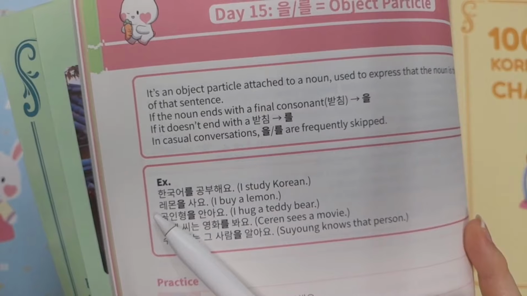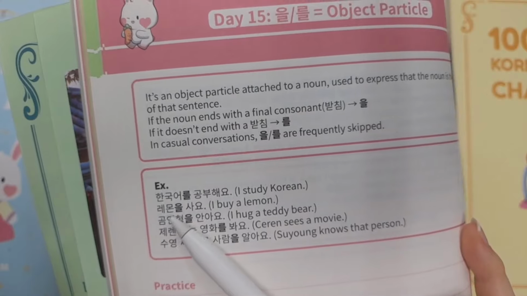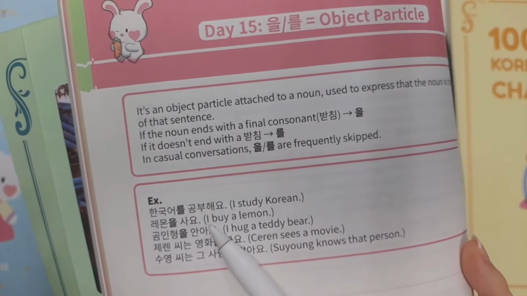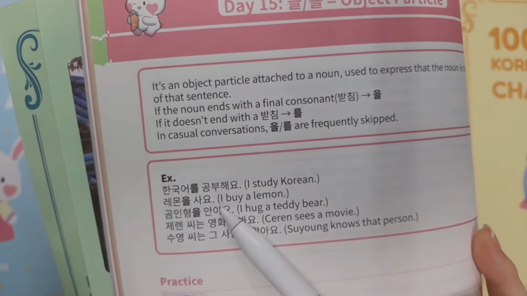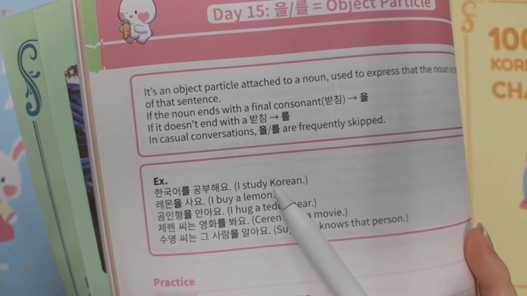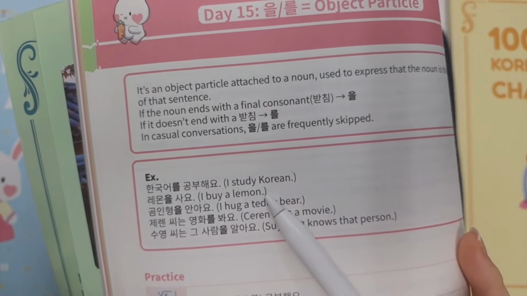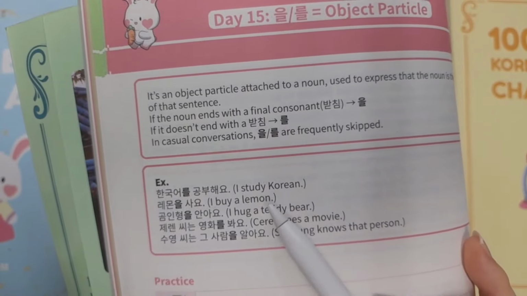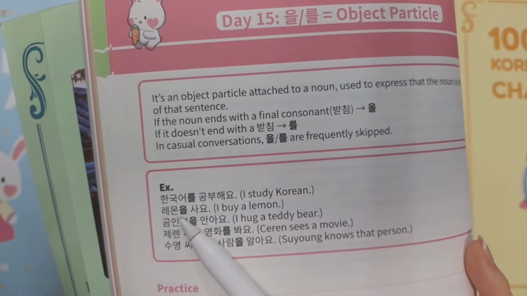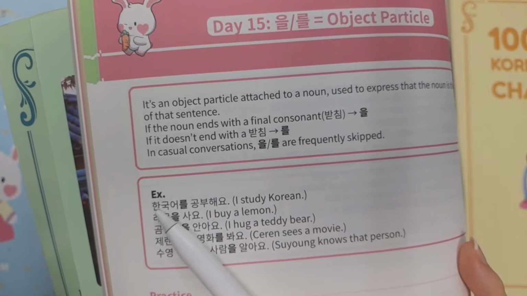Okay, and what about the next one? 레몬을 사요. What is the object of this sentence? I buy a lemon. The object is lemon, right? So you have to put 을 or 를 after this noun. So 레몬을 사요. 을. This lemon has a final consonant, right?